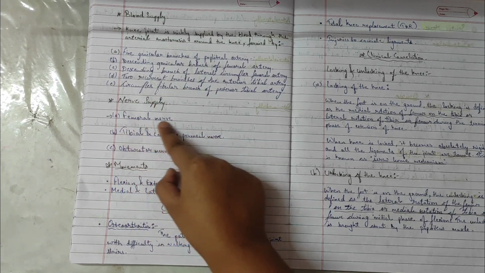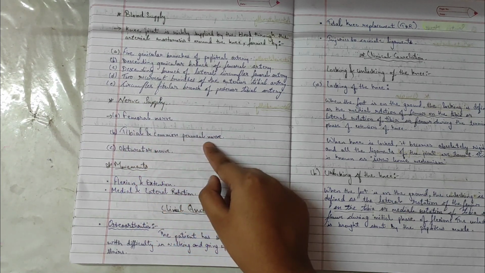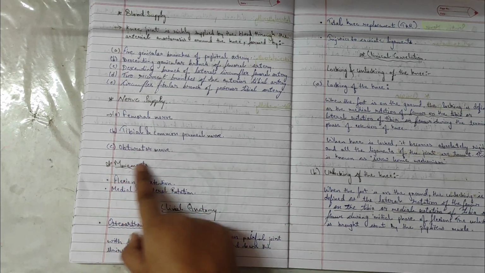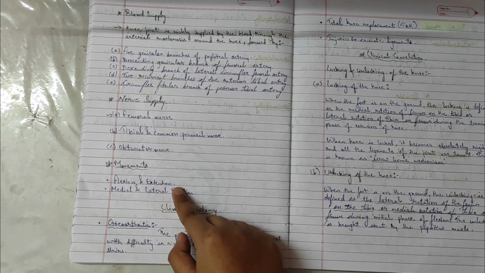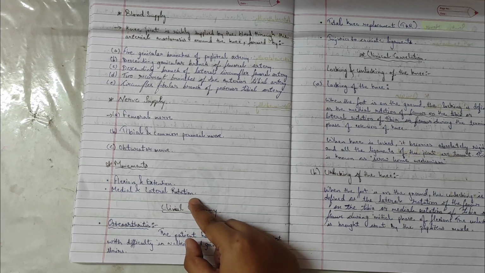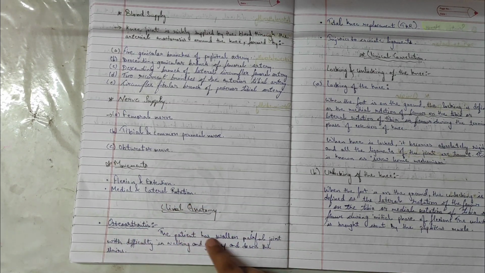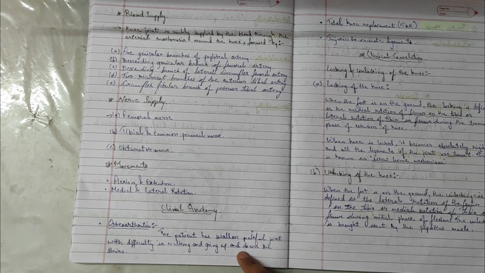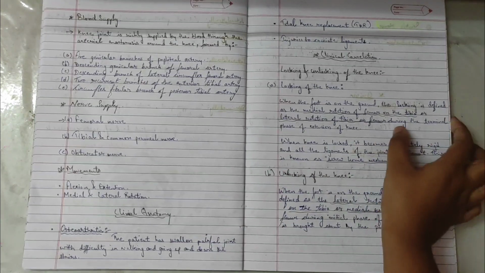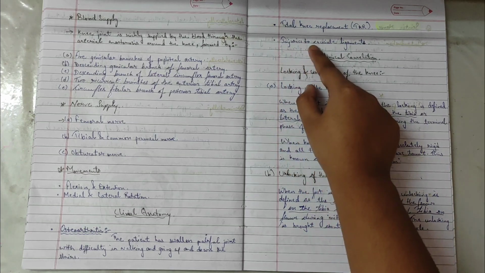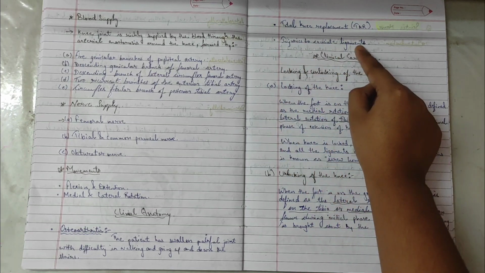Nerve supply: femoral nerve, tibial and common peroneal nerve, obturator nerve. Movements: flexion and extension, medial and lateral rotation. Clinical anatomy. Osteoarthritis. The patient has swollen, painful joint with difficulty in walking and going up and down the stairs. Total knee replacement, TKR. Injuries to cruciate ligament.